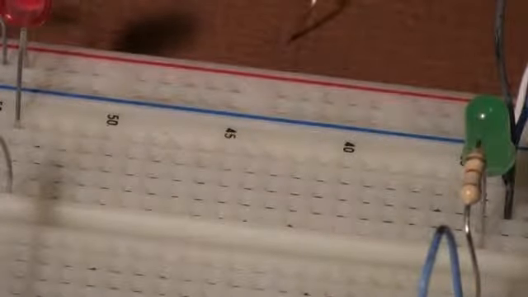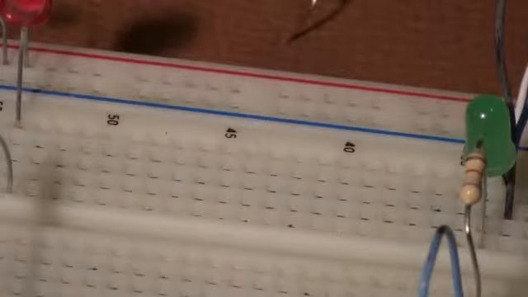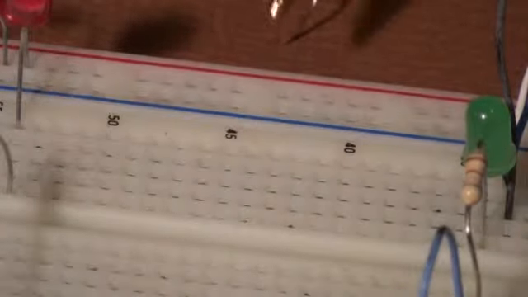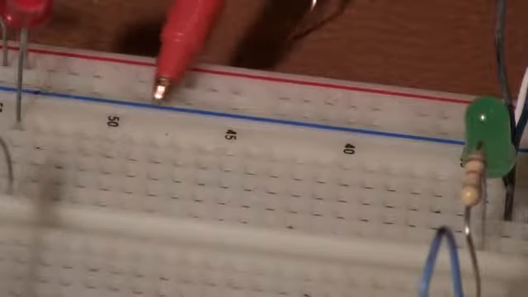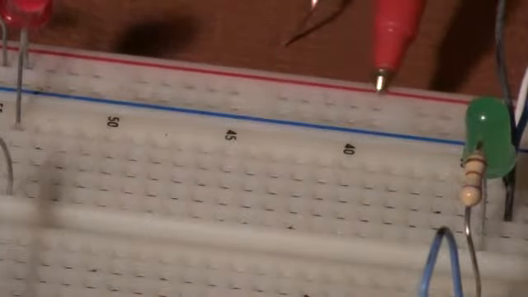Circuit section of the Electronics 10 exam. You're looking at a close-up of a breadboard. When we look at the breadboard, we have different connections in it. Question number 1. If you look at the top rows here, you have blue and red.